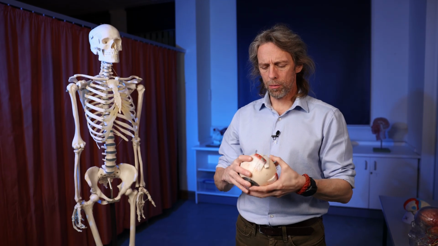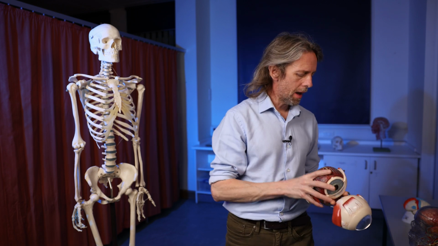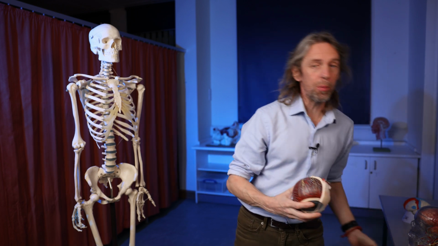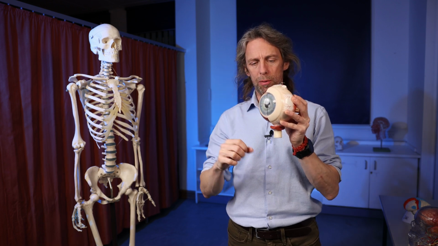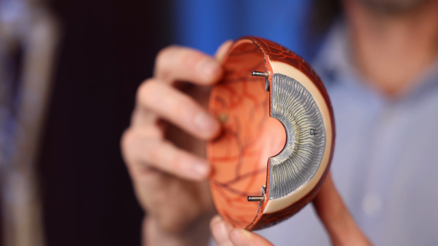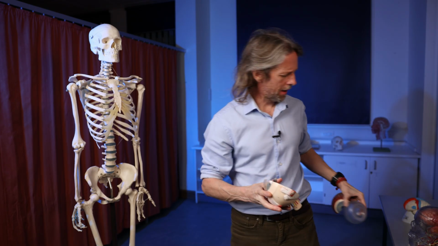So the eye has a number of reflexes. The eye is a very busy place anatomically and neurologically. And in terms of the pupil, the eye is adapting the diameter of the pupil to manage the amount of light falling on the retina inside the eye, right?